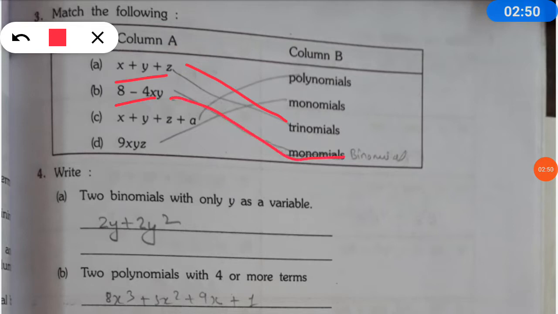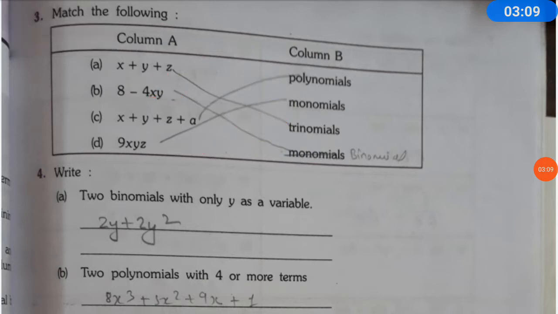Here a monomial term is given twice, so one you have to cut and write binomial. Next, x plus y plus z plus a will be considered a polynomial because it is having more than 3 terms, and 9xyz will be considered a monomial term. Clear? So in this way you have to do it. For the last one, the monomial term, you have to cut and write binomial term.